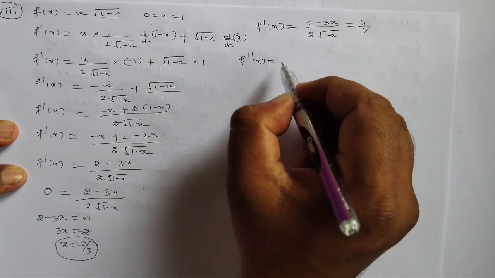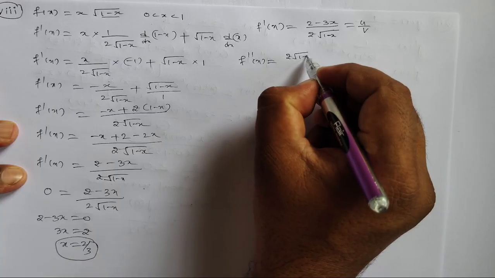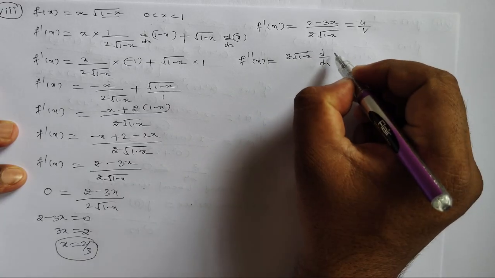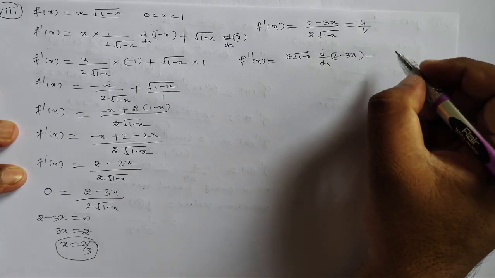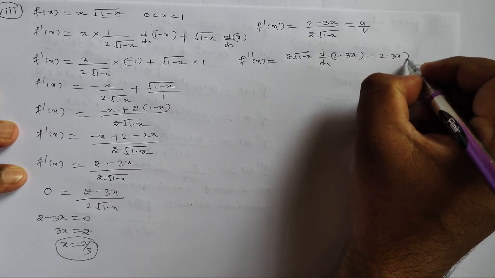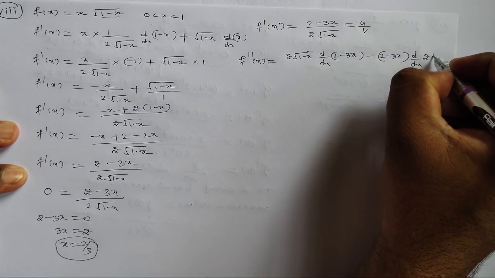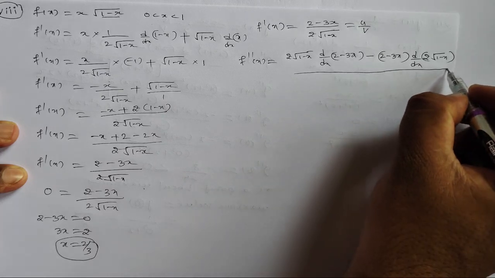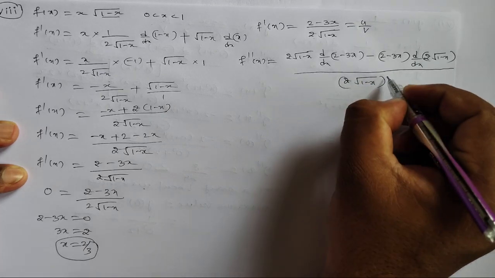I will write 2 root 1 minus x as it is, and the derivative of 2 minus 3x, minus 2 minus 3x as it is, and the derivative of 2 root 1 minus x, divided by 2 root 1 minus x whole square.